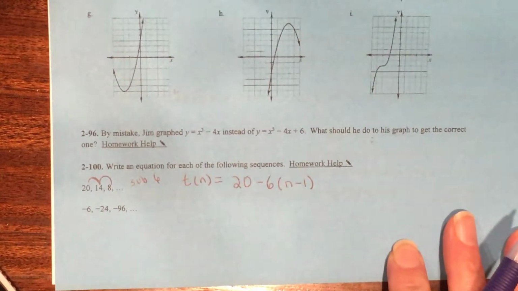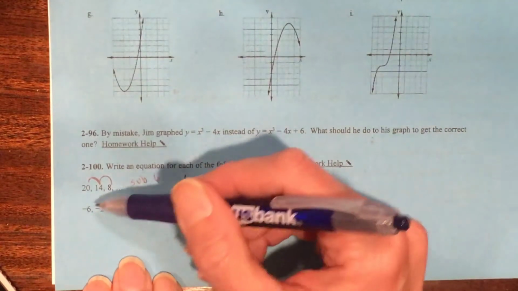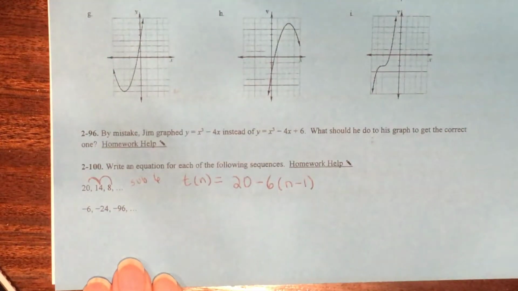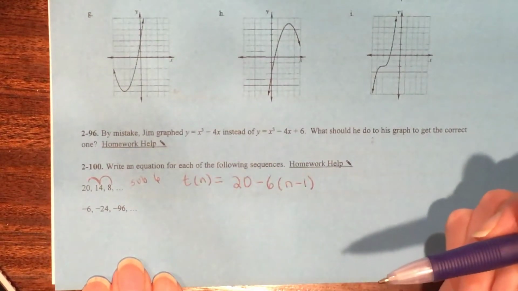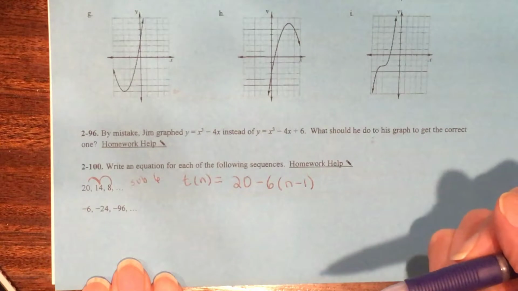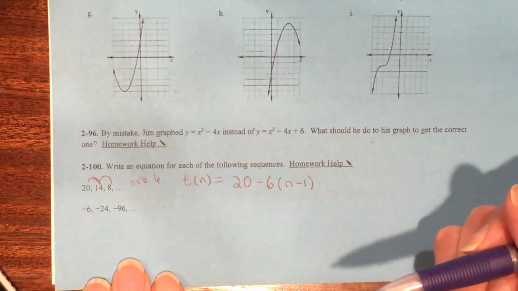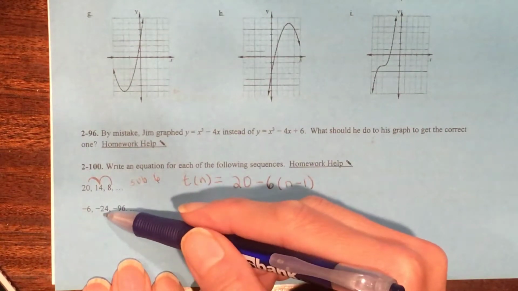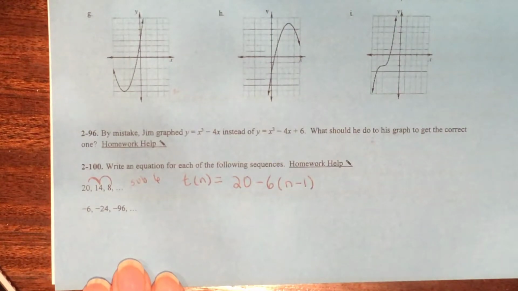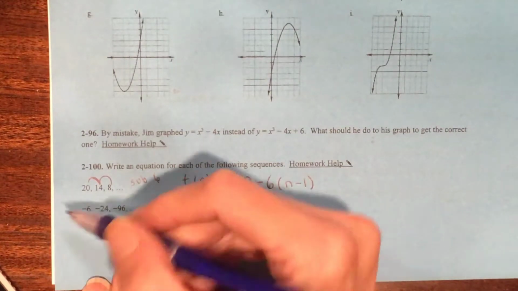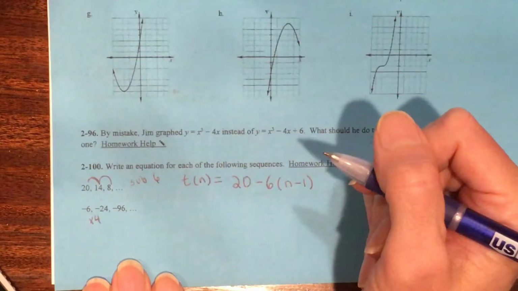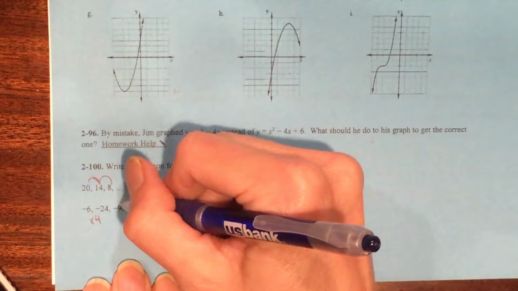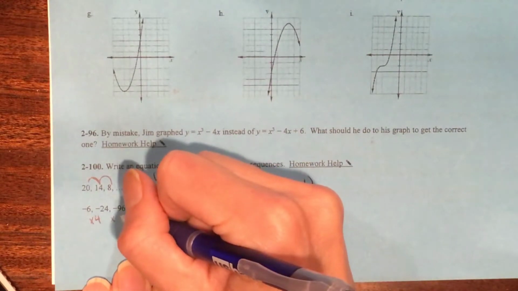Okay, let's look at the next one. The next one, if I take negative 6 and I subtract, what would it be, 18? I get 24, but 24 minus 18 does not give me 96, or negative 96. So I'm thinking maybe I'm multiplying, not adding. So 6 times what would give me 24? 4, right? So negative 6 times 4 gives me negative 24. And if I check it out, negative 24 times 4 gives me negative 96.